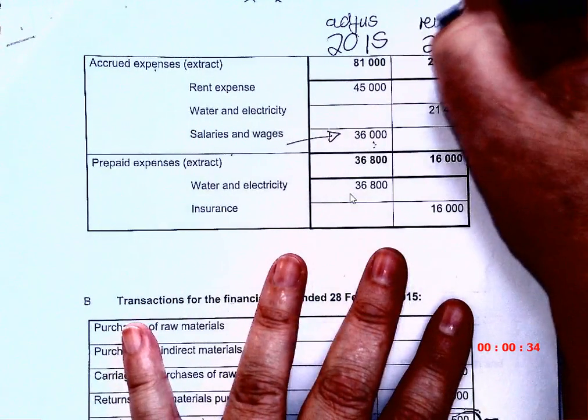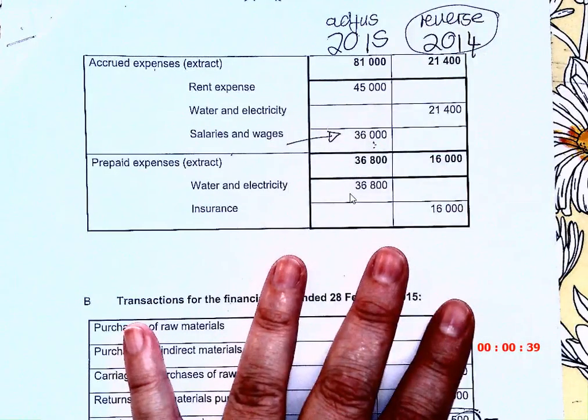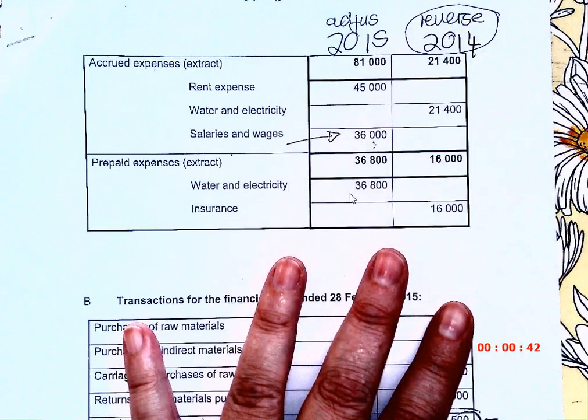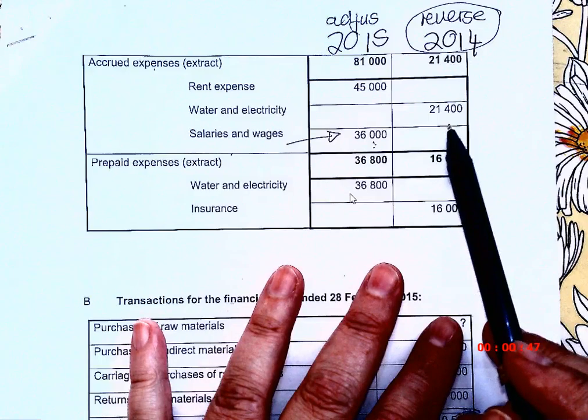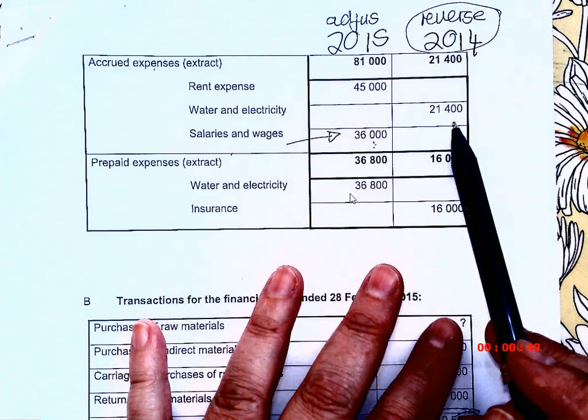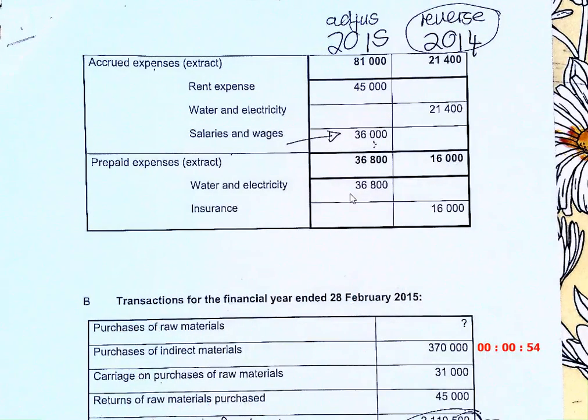And reversals happen at the start of the current financial year, meaning the opening balances. Why? If I look, last year, water and electricity had an accrued expense. What does it mean in English? It just means that at the end of that financial year, we received the water and electricity account, but we have not paid it yet.